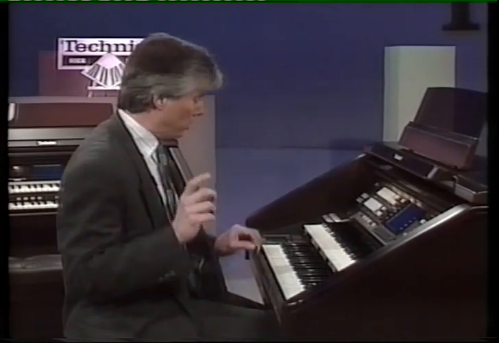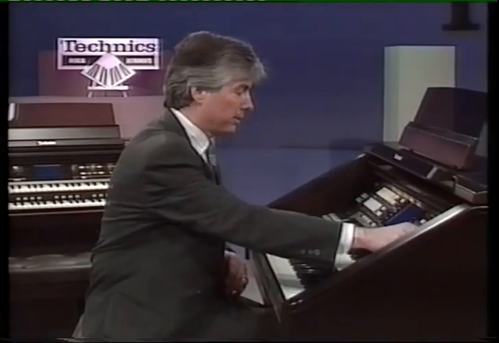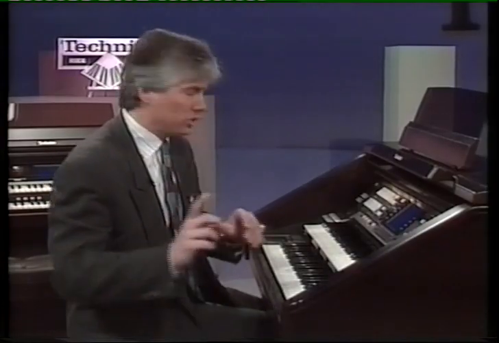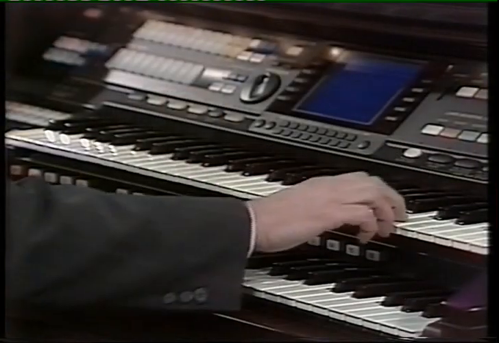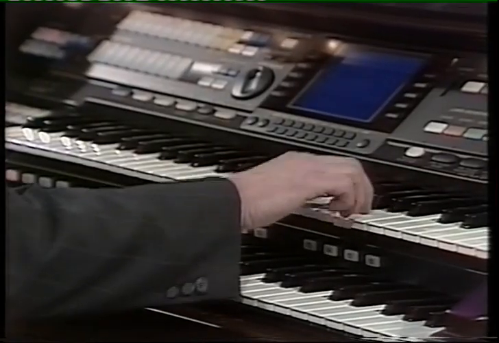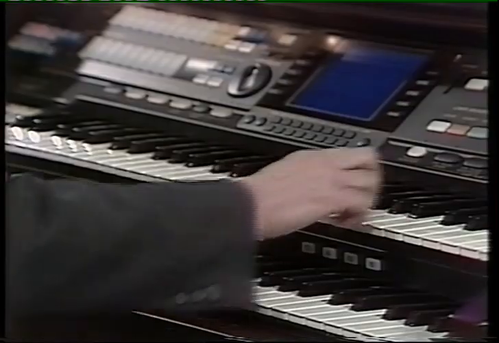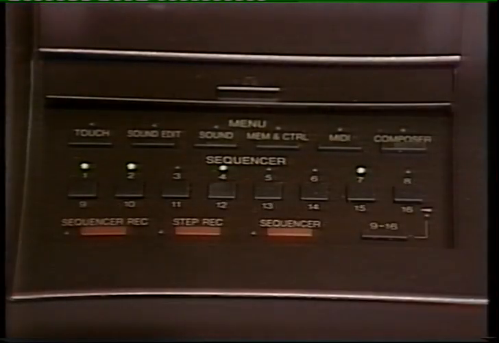Now we're going to add another part, another instrument. I'm going to hit the sequencer record button and activate track 2. And from our menu of sound group, I'm going to select a clarinet player. You'll hear the other 3 parts come back, and we're going to play a clarinet part on top of it, just like this. It's that easy. Turn off the record button, and we now have 4 parts stored.